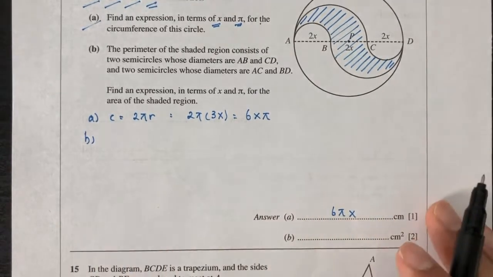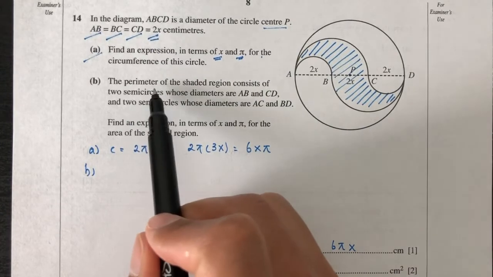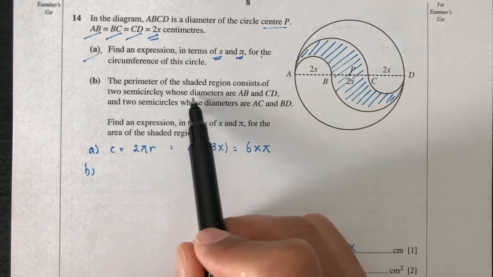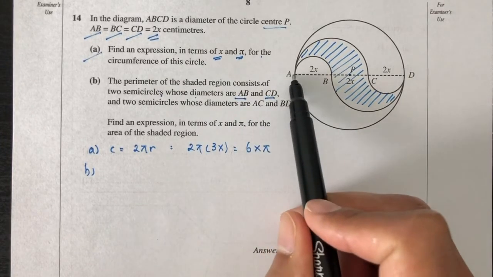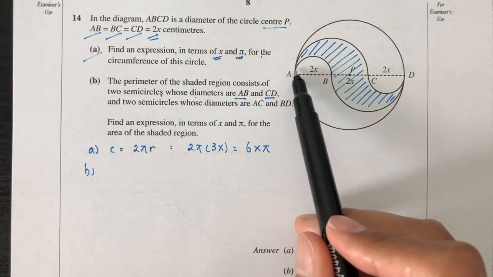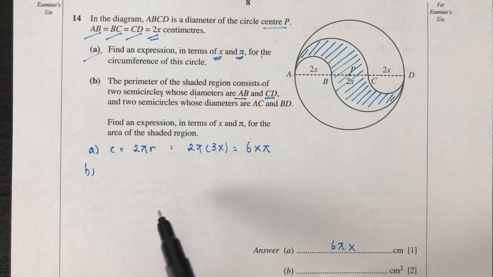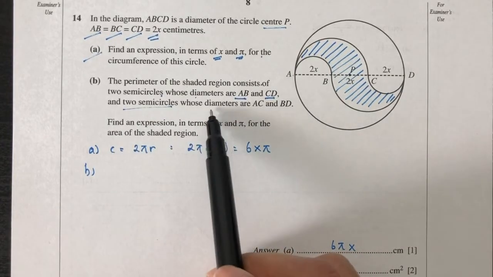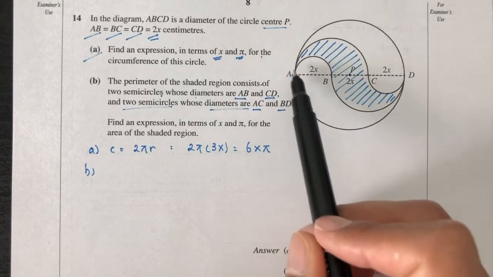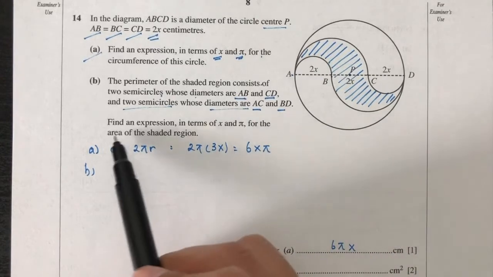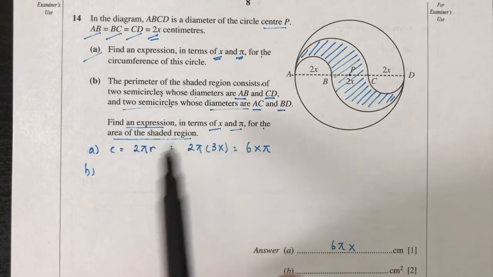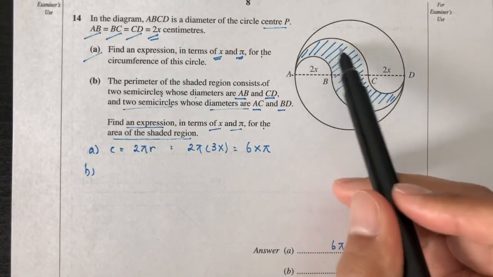Now for part B, it says the perimeter of the shaded region consists of 2 semicircles whose diameters are AB and CD. Those are semicircles, as you can see. And 2 semicircles whose diameters are AC and BD, semicircles as well. Now the question is, find an expression in terms of x and pi for the area of the region. So we have to find the area of that region.